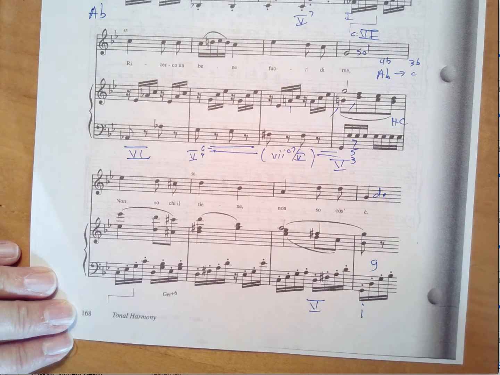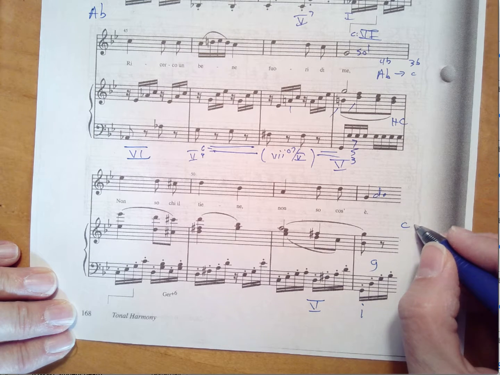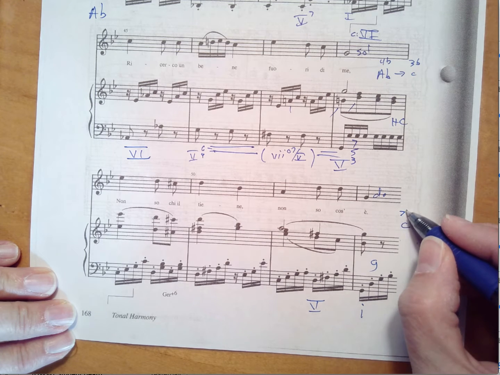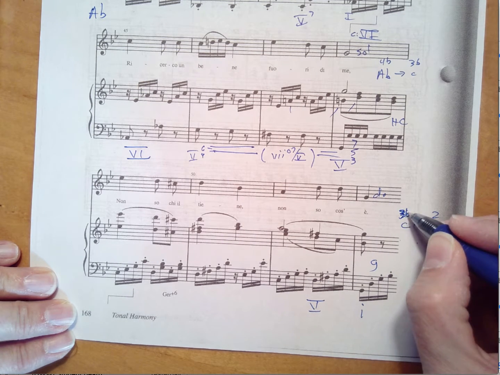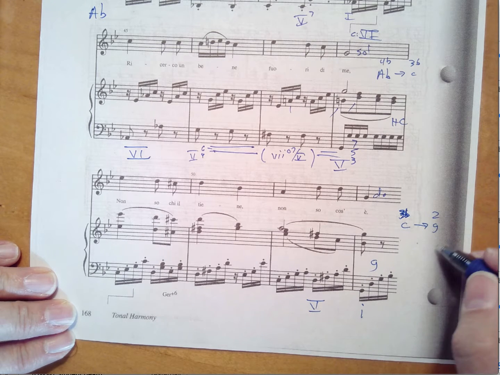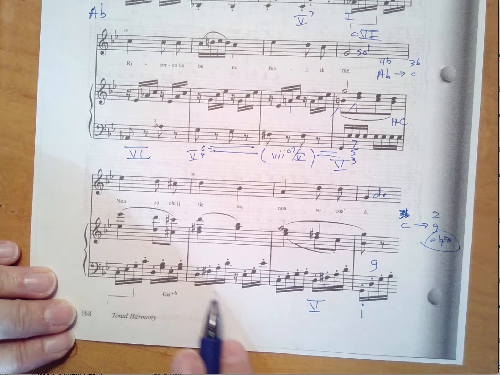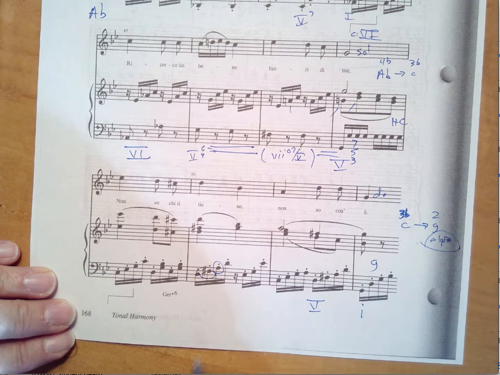So, if we're going from C minor to G minor, this is 3 flats. B flat, E flat, A flat, this is 2 flats. B flat, E flat. So we'd want to look for A natural and F sharp as markers of the change to G minor. So, here's A natural, here's F sharp.